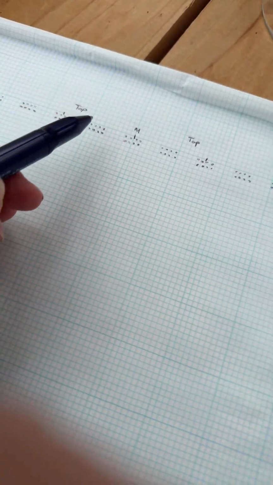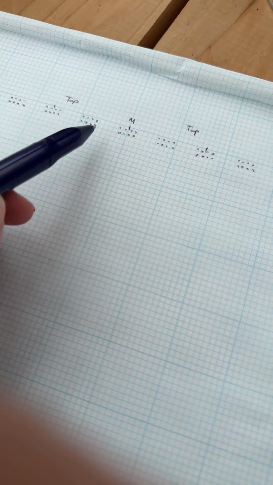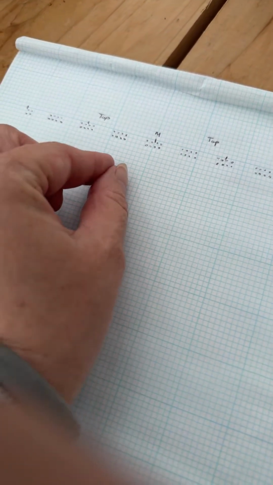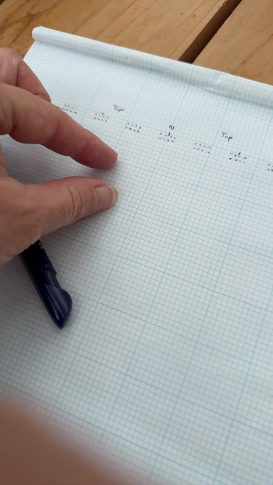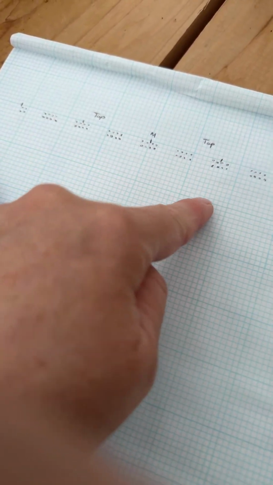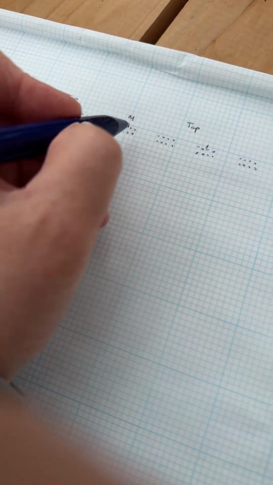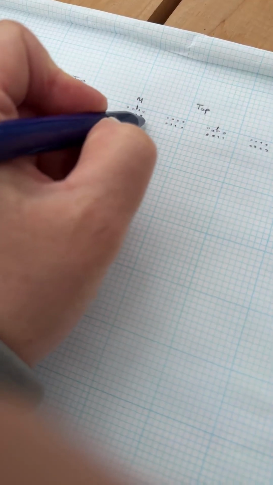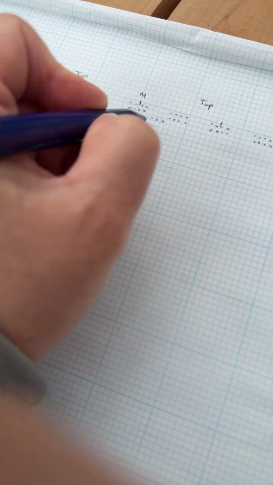Now I can decide, what do I want to do? Do I want to do a 2x4 pattern? You know, that would be really elongated and narrow. That would be like, you know, rectangles. I could alternate. Now I could put 4 here like this.